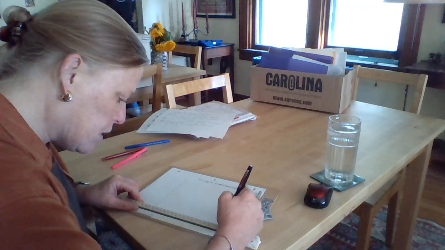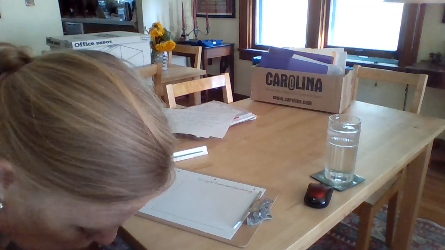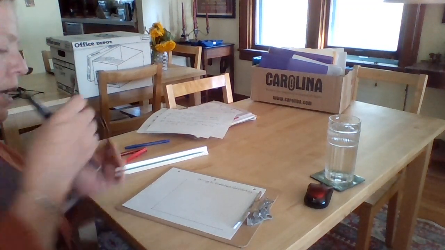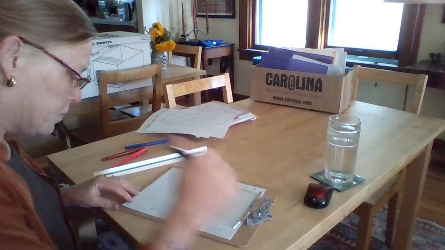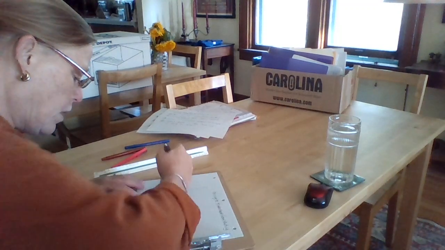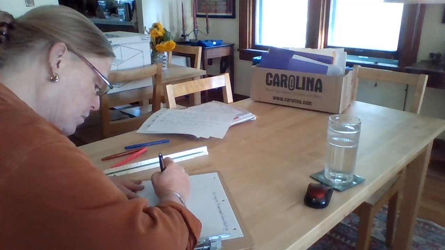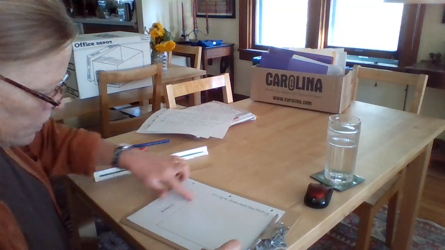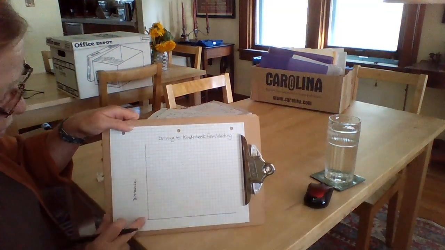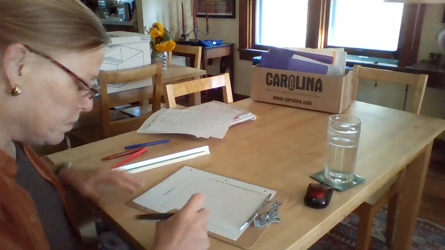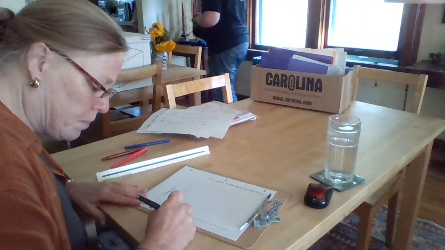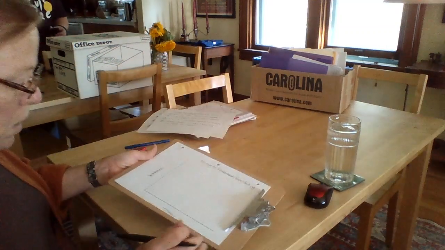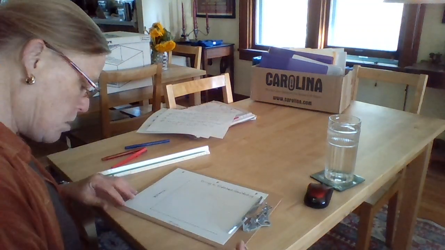And because this is a basic motion graph, our X and Y axes are going to have distance on the Y axis, that's the up and down axis, distance, and time on the x-axis.